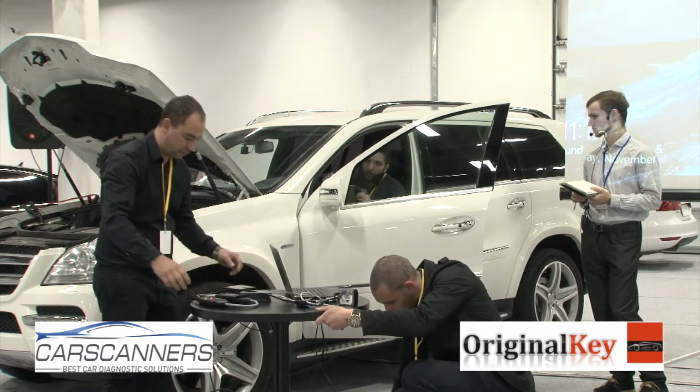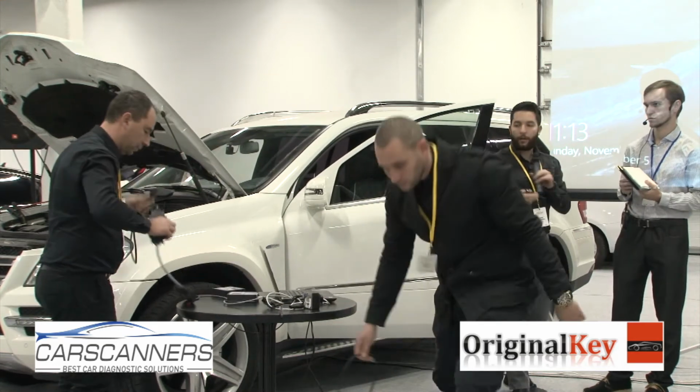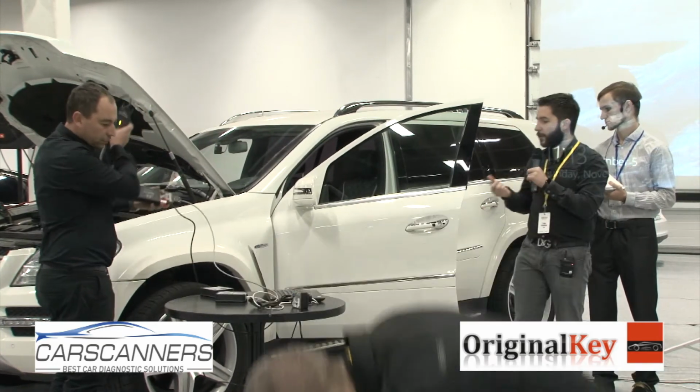So now we'll do the same procedure as we did on the bench. We'll do it inside the car, and we'll see how the key that we program actually starts the car.